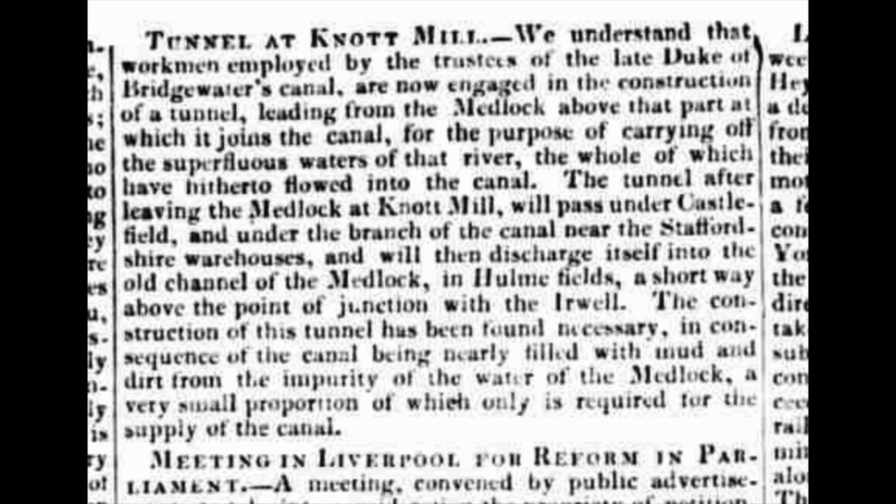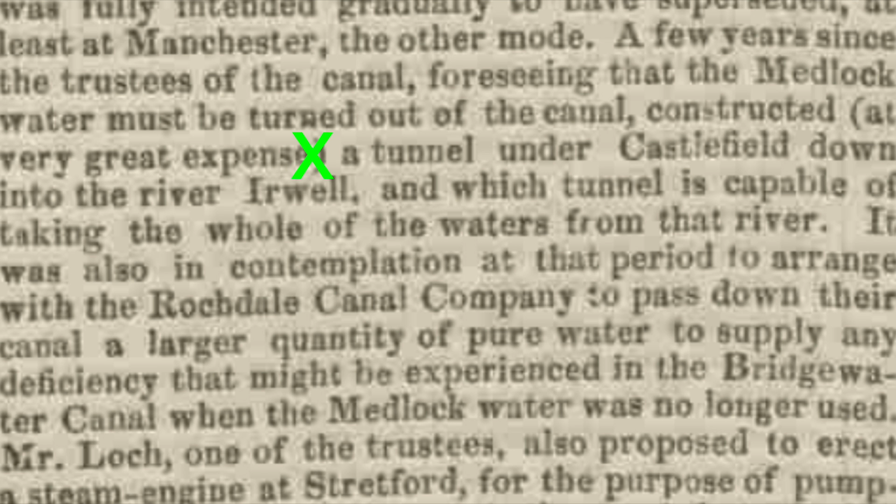It's now the early 1800s, and there's factories springing up all along the Medlock, pumping out filth into it. So the Medlock is now silting up the canal basin, and it's bringing in filth and effluent and factory discharges from further upstream. And they didn't want it. The Bridgewater Canal didn't want it. Here's another report. A tunnel under Castlefield down into the River Irwell, and which tunnel is capable of taking the whole of the waters from the river.